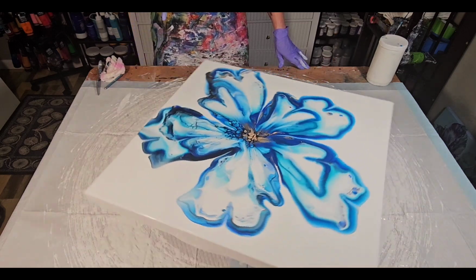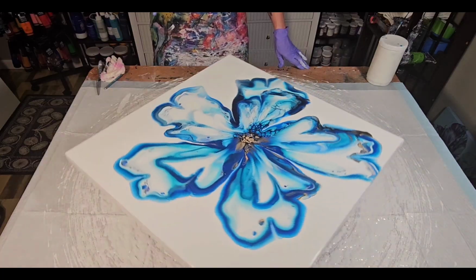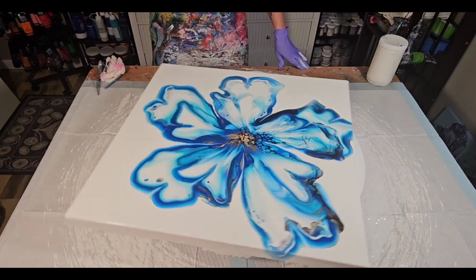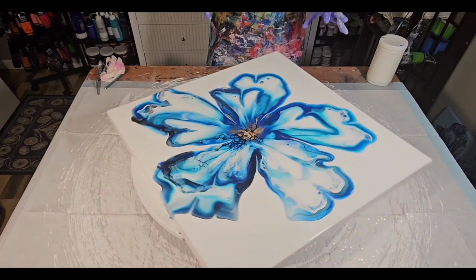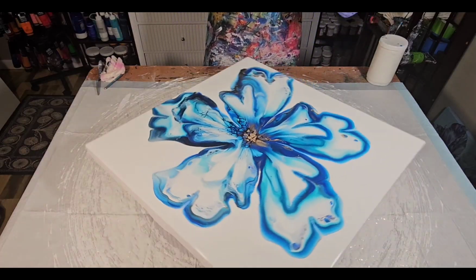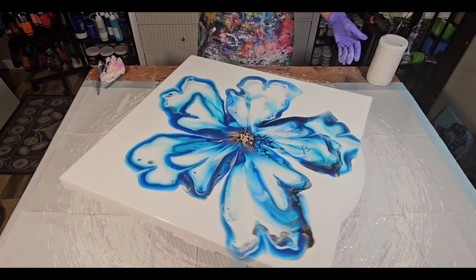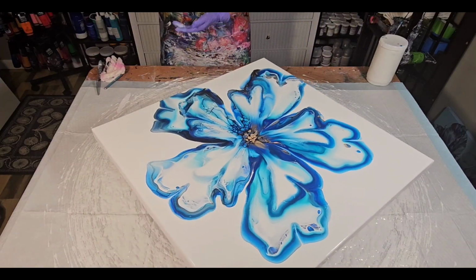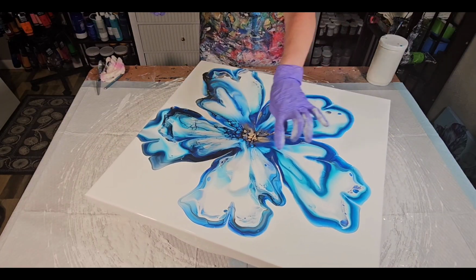And so you can see that top layer has done its work. It's made some cells and it's almost disappeared. It's mostly just blues and silvers now, and that's the goal. You want the top layer to sink and form the cells and then mostly, not totally, but mostly disappear. Okay, I want to spin that a little bit more and this a little bit more.